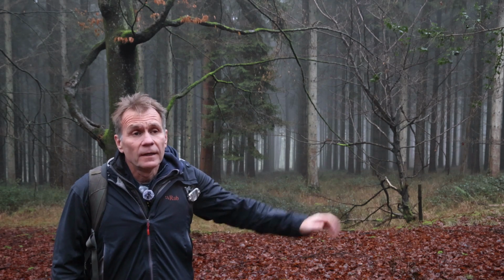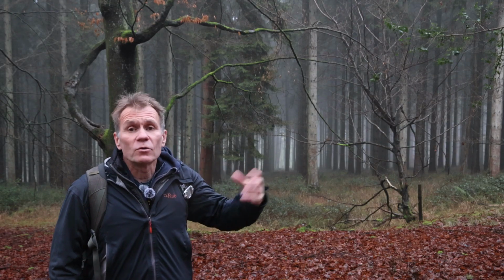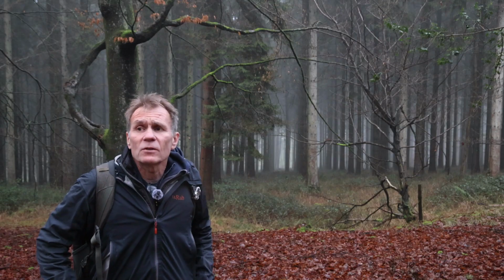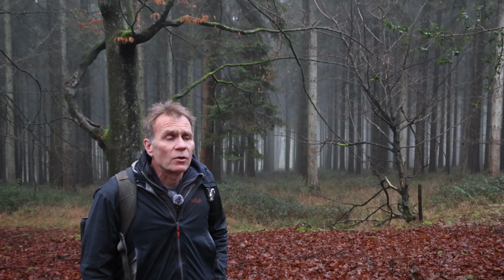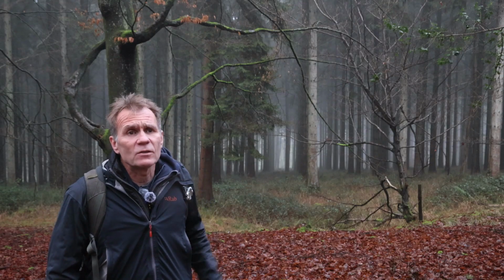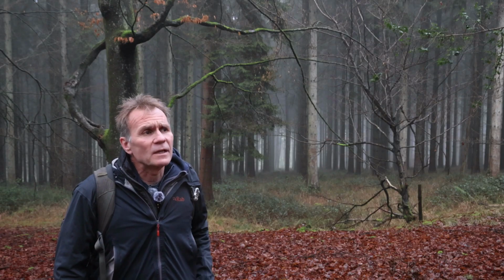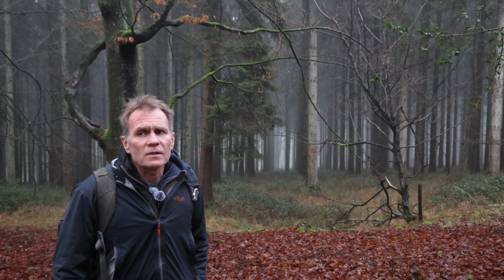So part one was about forests with oak trees, all gnarly bendy oak trees. If you haven't seen that, it's worth having a look at. And then part two, this one here, was the straighter trees, the beech trees. They're ancient trees, both oak and beech, and they're very interesting.